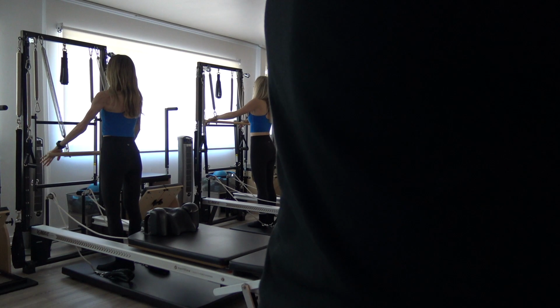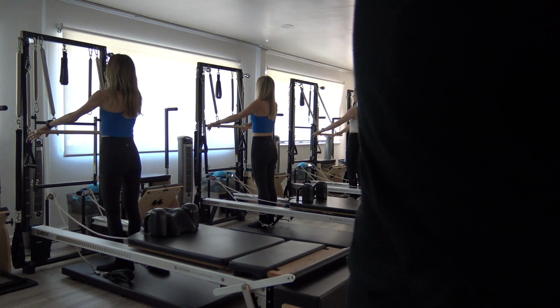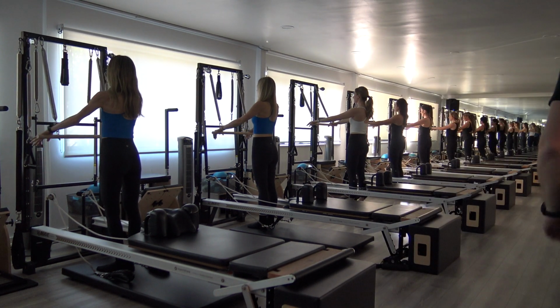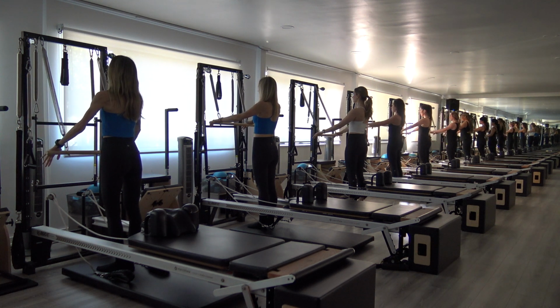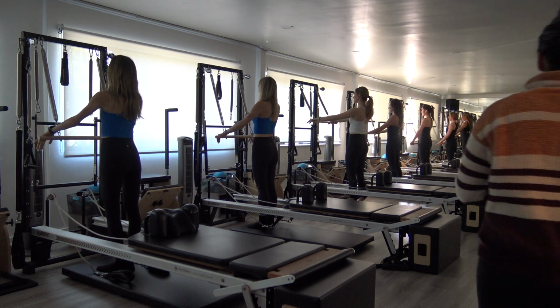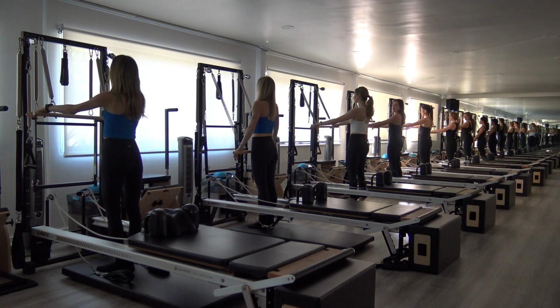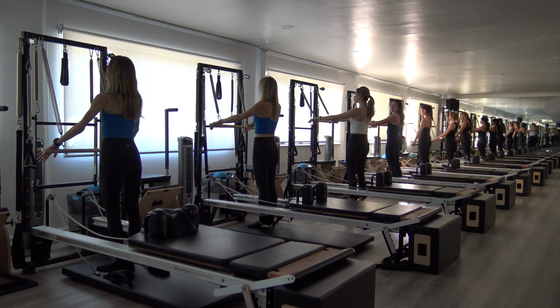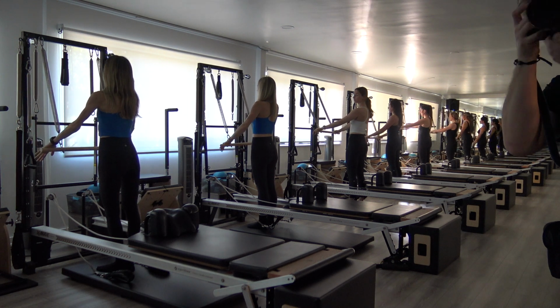for 10. Exhale, 9. Exhale, squeeze the core for 8. Press that bar down for 7. So here, you're again in an upright position. Exhale, 4, which is a little bit more gentle on your back.